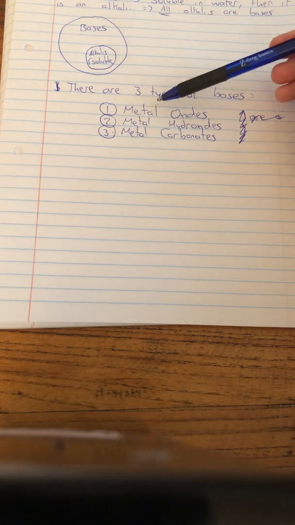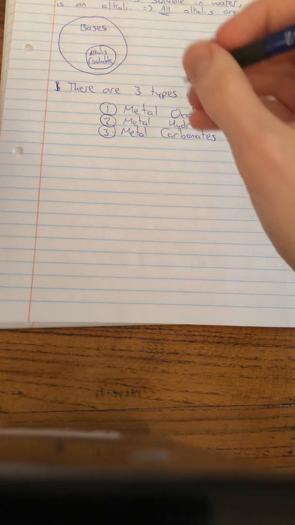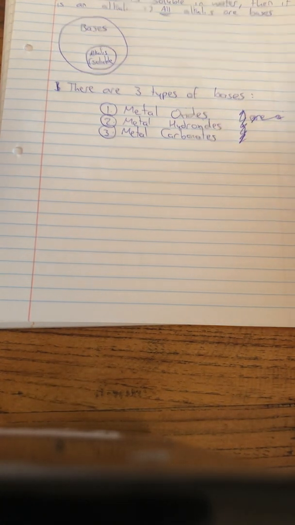Now, just remember, last lesson we spoke about non-metal oxides, and non-metal oxides dissolve in water to form solutions of pH less than 7. So if metal oxides, metal hydroxides, metal carbonates dissolve in water, they'll form solutions of pH greater than 7. They'll be alkalis. So we'll make a wee note there.